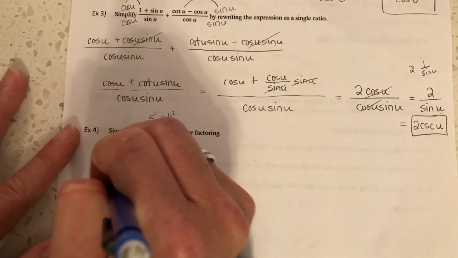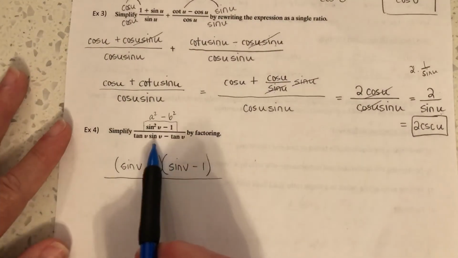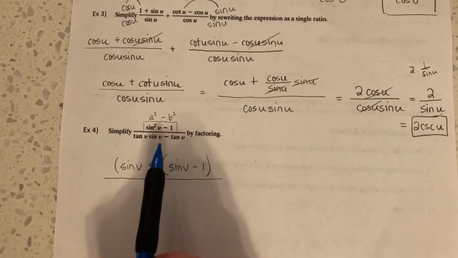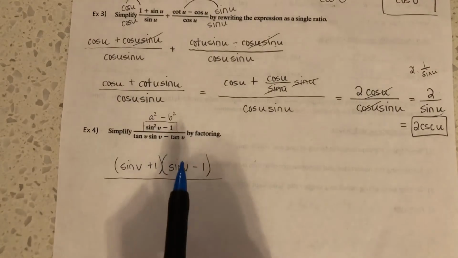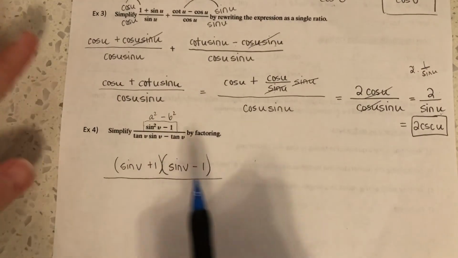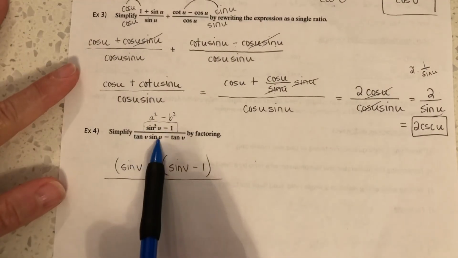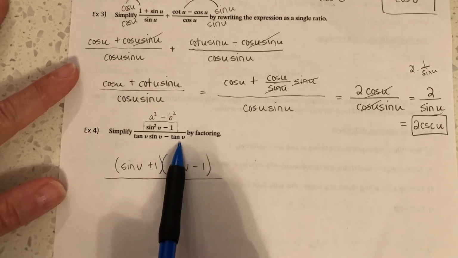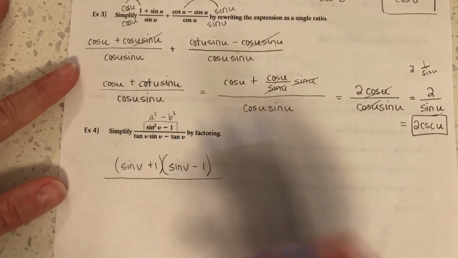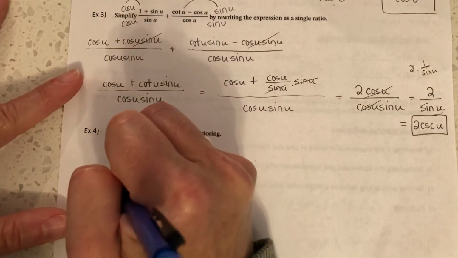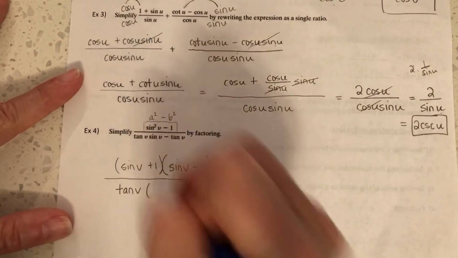All right, divided by, now when you go to the bottom, you don't have any squared functions like that you could think of factoring the difference of 2 squares, but what you should be thinking is GCF. What does a tan v sine v have in common with a tan v? They have a tan v in common. So take tan v out and show what's left. Factor out that GCF.